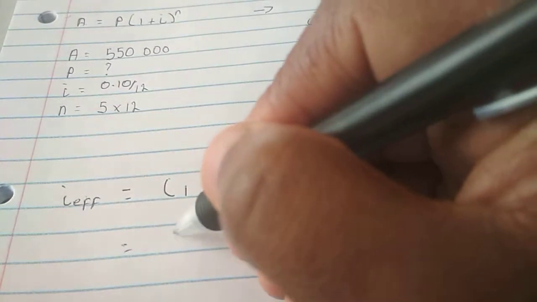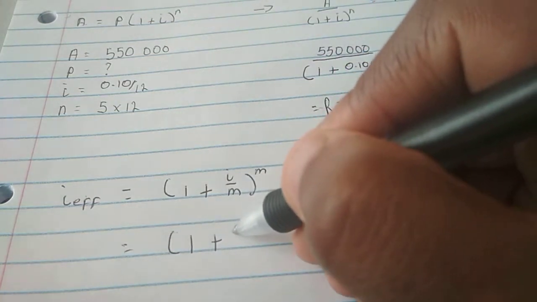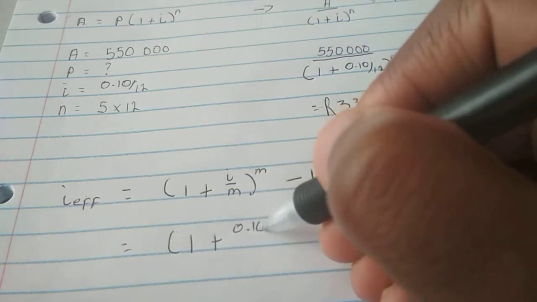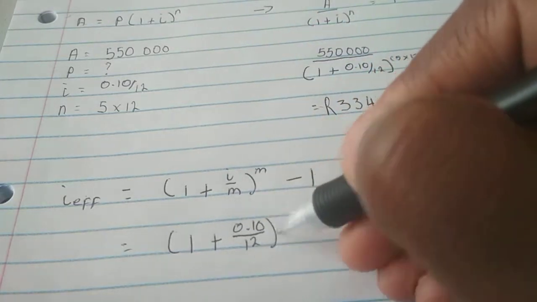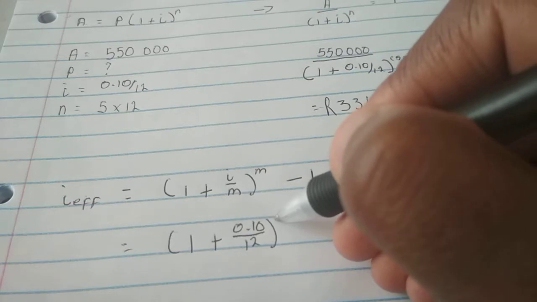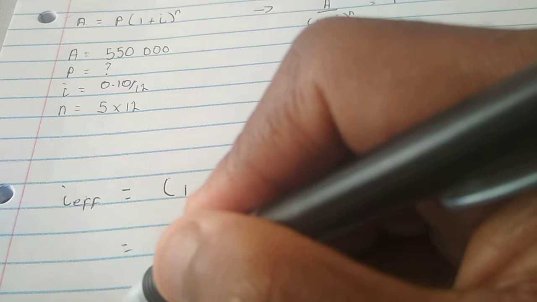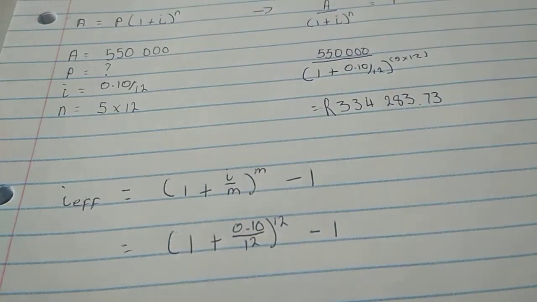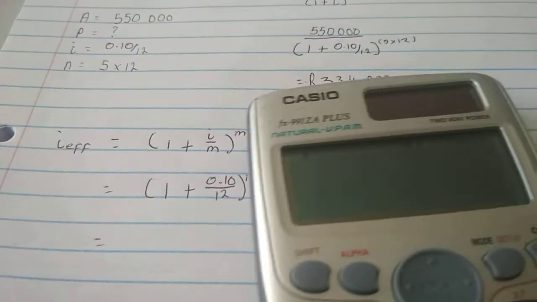Okay, so let's just go on and put these numbers. 1 plus i, we already have 0.1, m is 12, m, still the same m, is 12, minus 1.